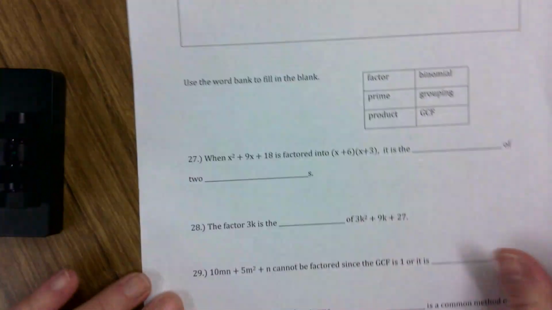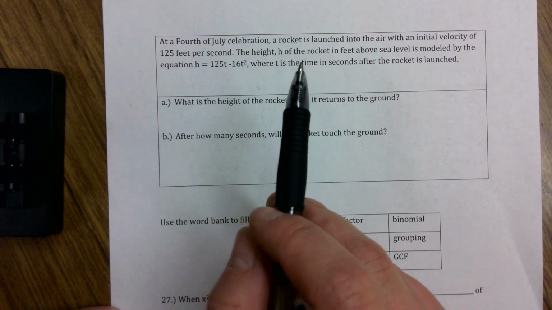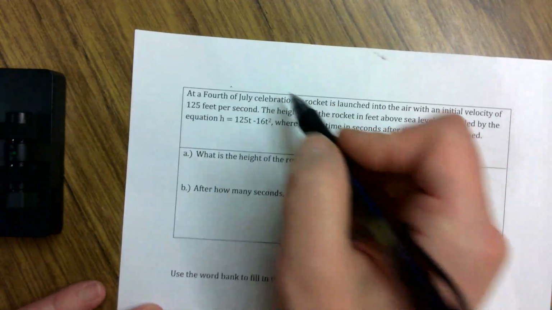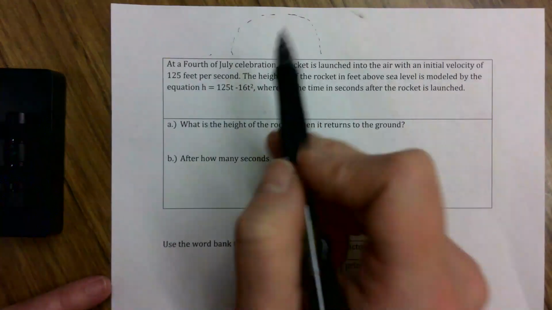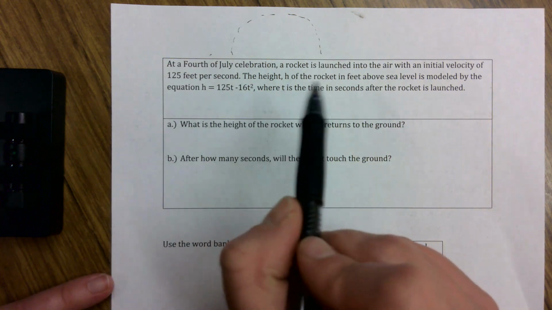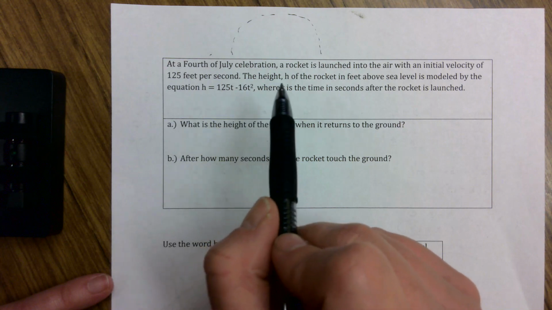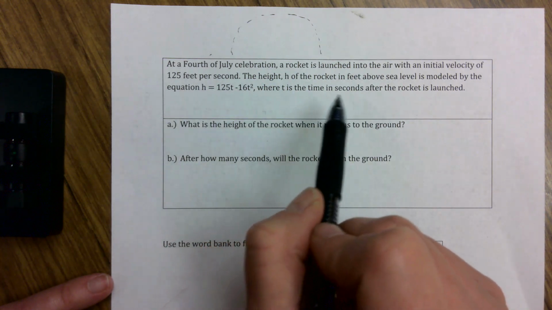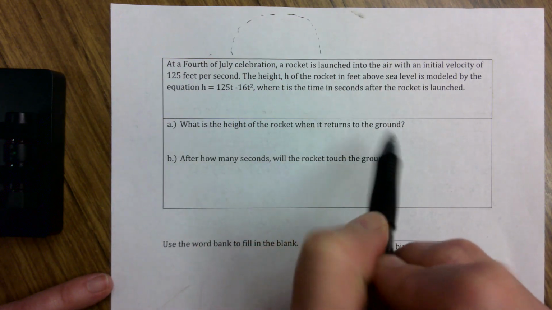On the back, okay, we have at the 4th of July celebration, a rocket is launched into the air with initial velocity. Okay, so here's a rocket. It's going up, and it comes back down. That's an upside down quadratic, which, yeah, it's negative. With an initial velocity of 125 feet per second, the height of the rocket in feet above sea level is modeled by this equation, where t is the time in seconds after the rocket is launched. What is the height of the rocket when it returns to the ground?